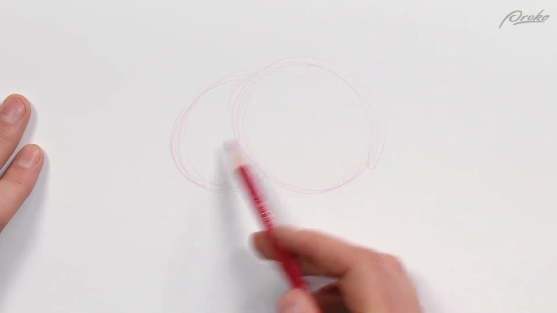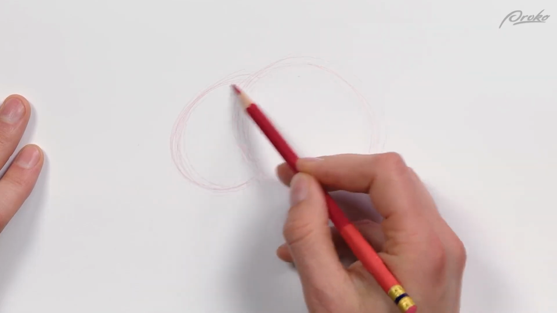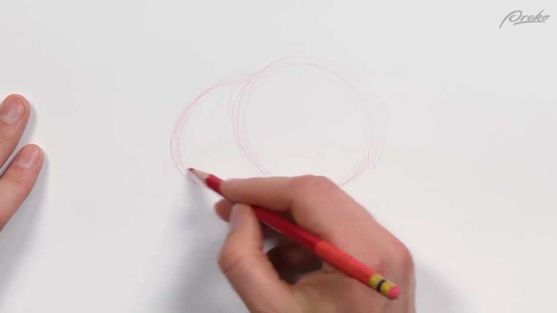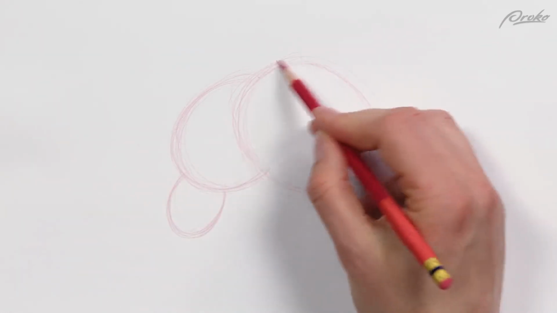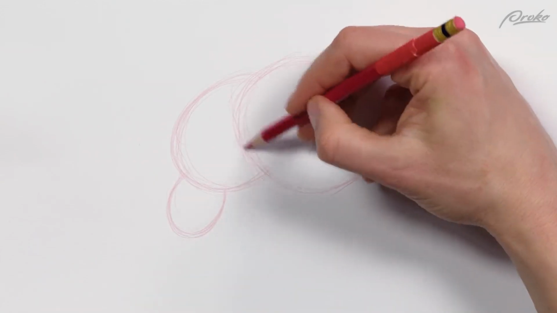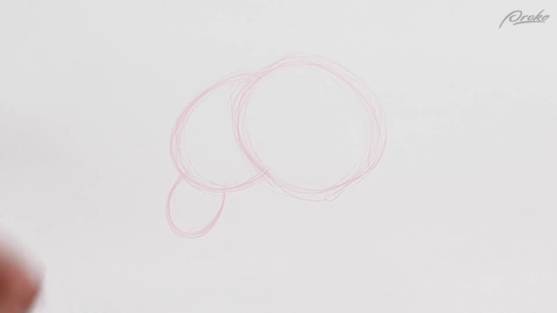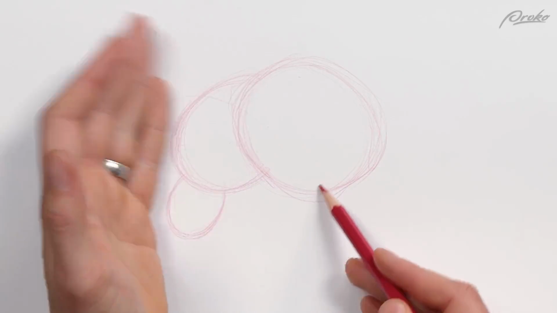So let's say I have a blob like this, and then another blob back here behind this one. This overlap shows that this one is behind this one. And I'm also going to make it a little bit smaller. So as they go back, they get smaller. That's diminution. Let's put another one back here. So already we have depth. We've created depth with just the blobs, and now we can turn each of these into a box and have even more depth.